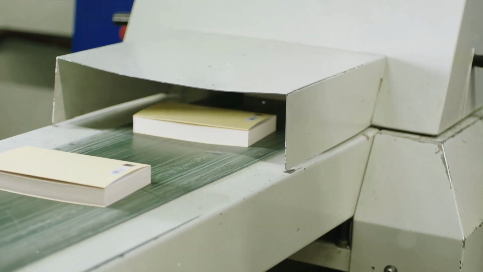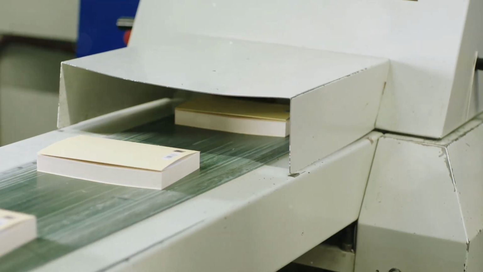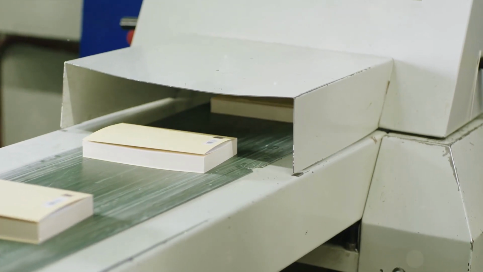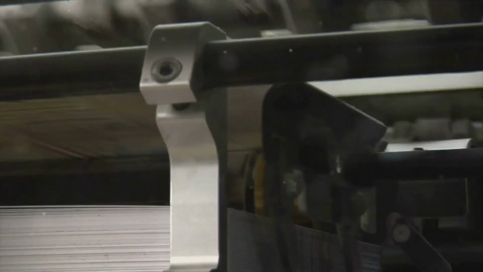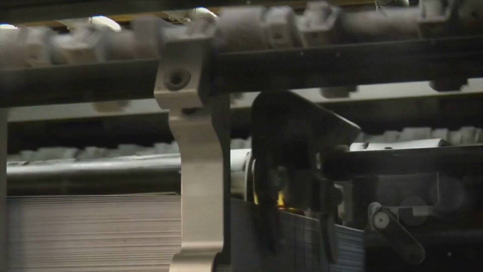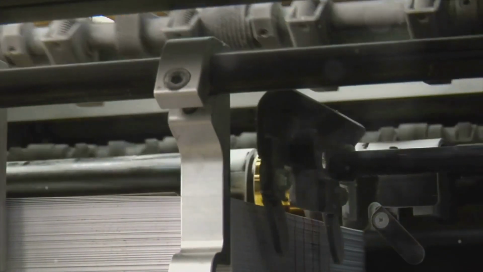Print on demand, or POD for short, is a business model where products are only printed when an order is placed. Unlike traditional manufacturing processes where products are produced in large quantities, print on demand allows for the creation of individual items or small quantities.